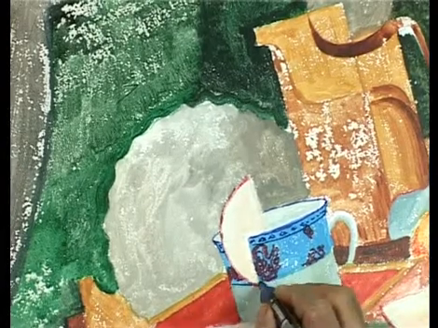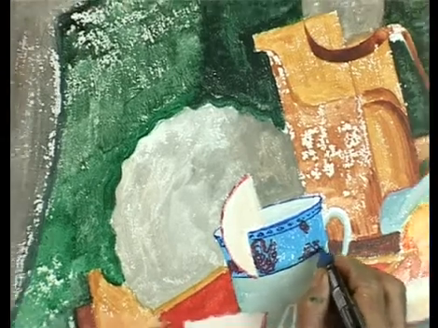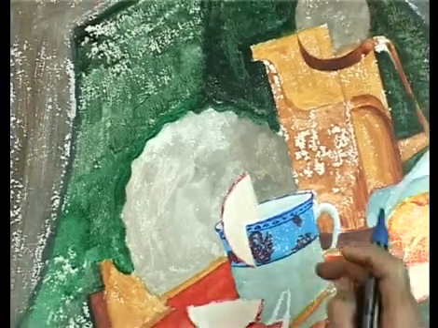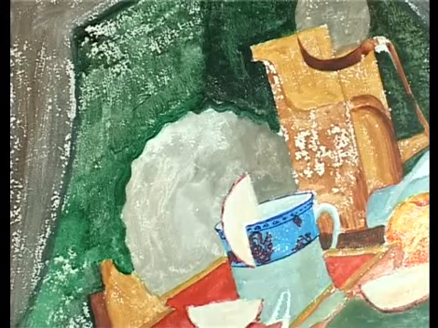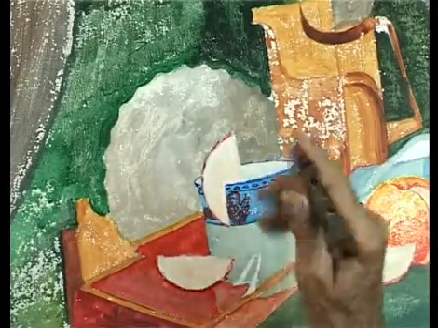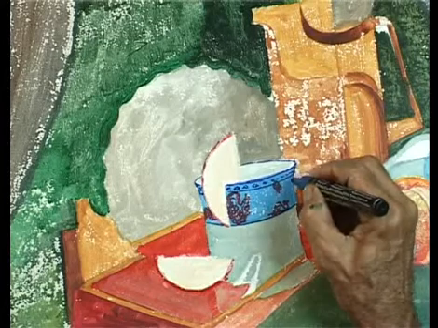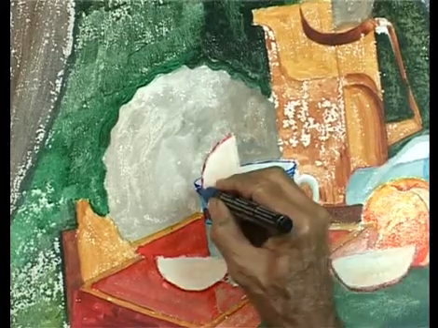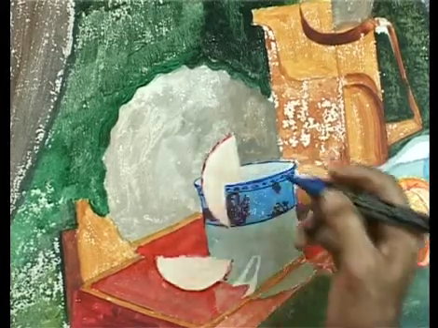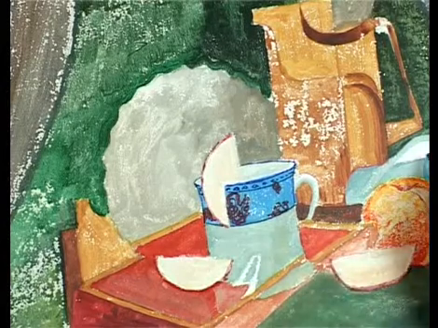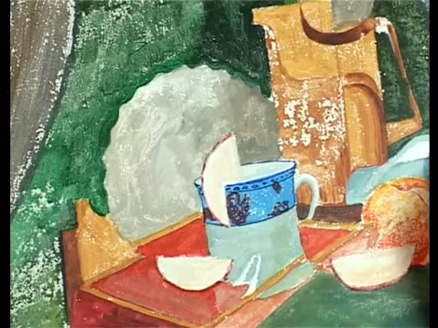They originate from our mind, but actually not from our mind, from the necessity of the objects or the forms that we are doing here. Now for example, here too, I am using this pen to demarcate the areas. The same thing I may do over here.